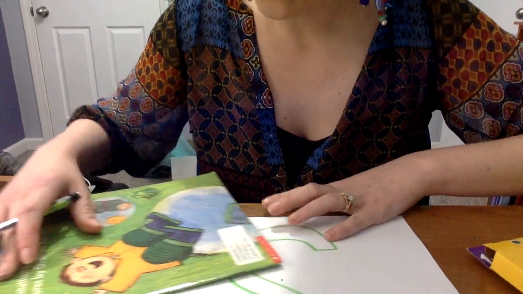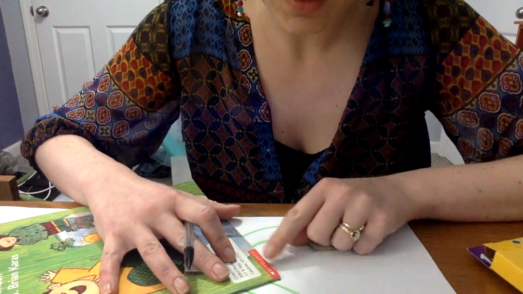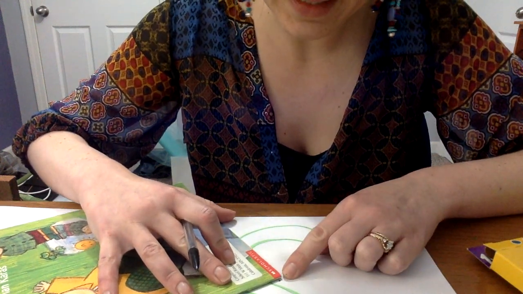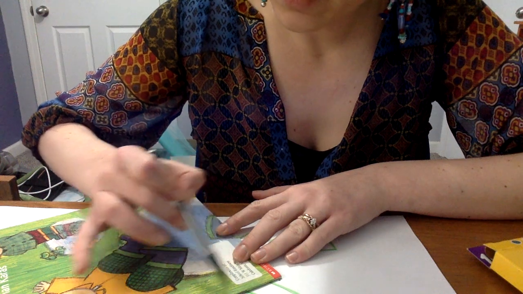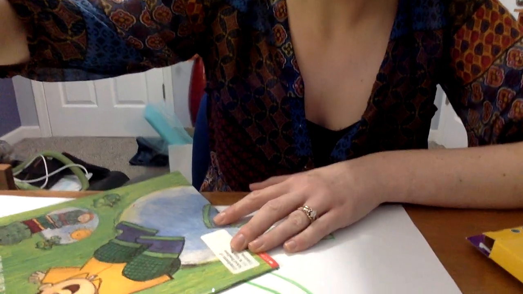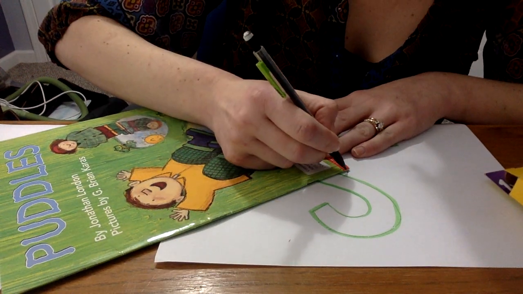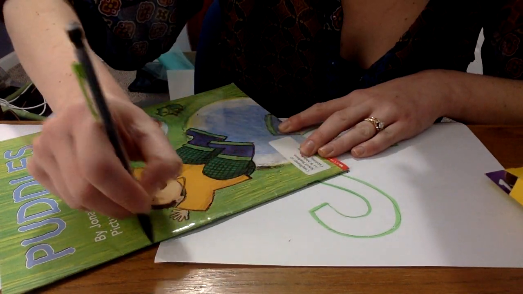So you take one edge of your straight edge and line it up right on your dot. Here's my dot, line it up, and make sure that it's going off to the edge of the paper. Make your first line.